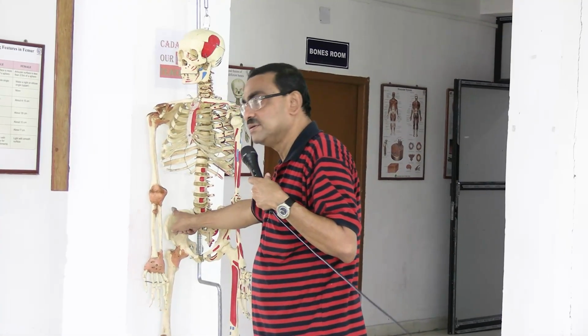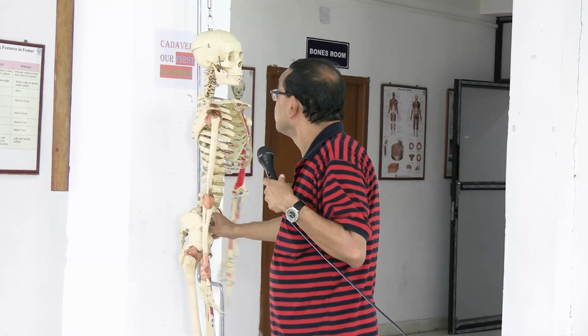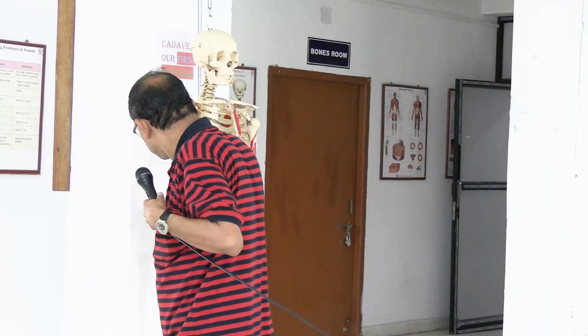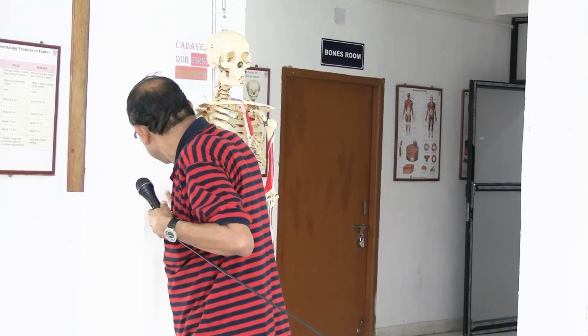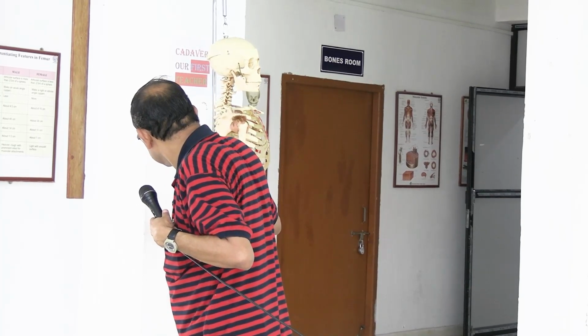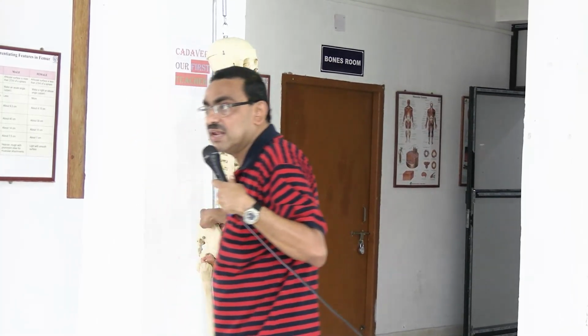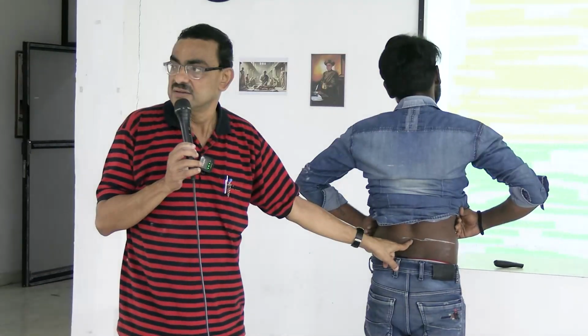This is the point. Through that point, if we go behind, we can reach the tip of the fourth lumbar spine. This line will intersect behind with the vertebra, and here we will get the fourth lumbar spine. So this transcrestal plane is at the level of the fourth lumbar spine.